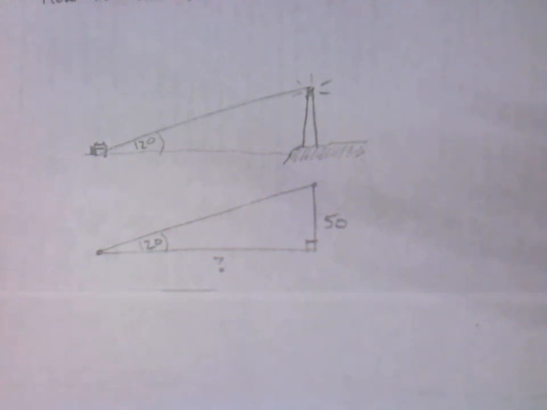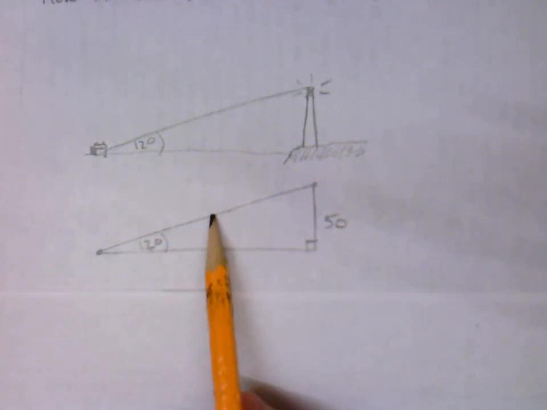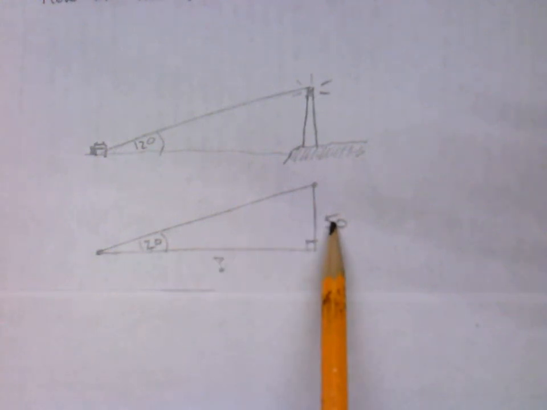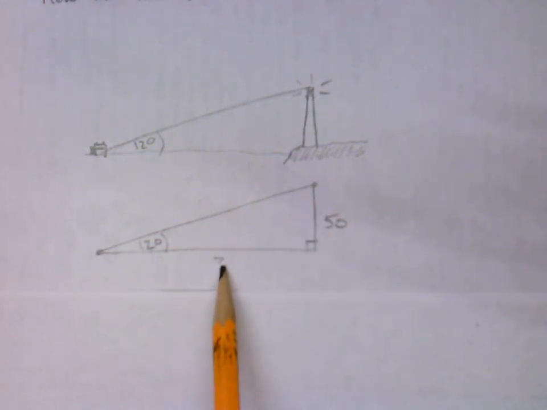After thinking about that for a moment, sine is opposite over hypotenuse, but I don't know anything about the hypotenuse. Cosine is adjacent over hypotenuse. Well, that's what's in question, but again, the hypotenuse I don't know. Tangent is 50 over this. That's the one I want, tangent.